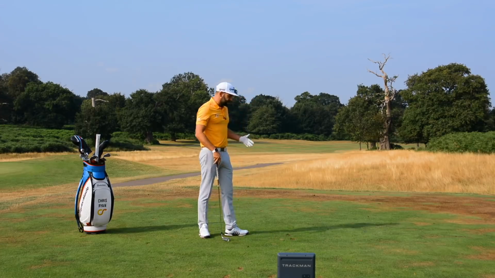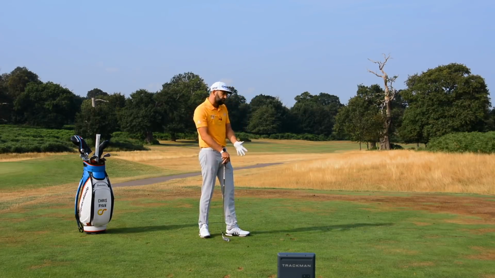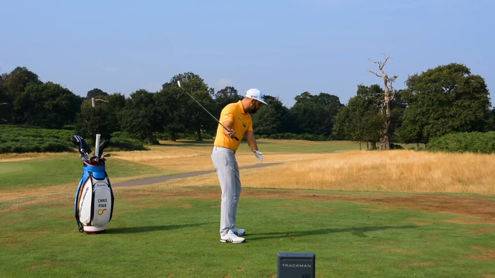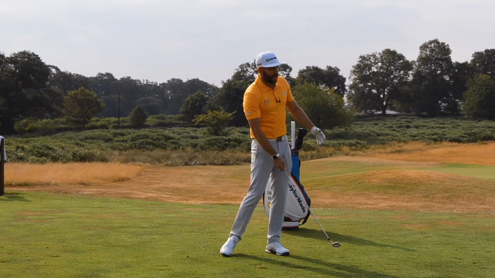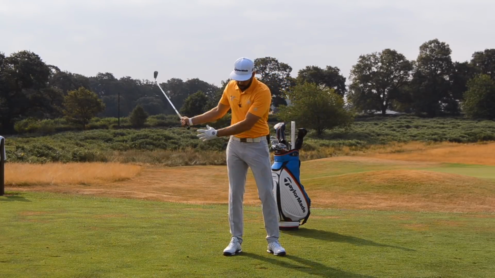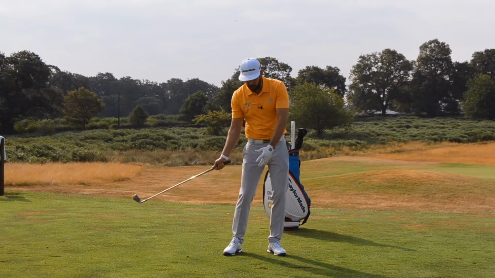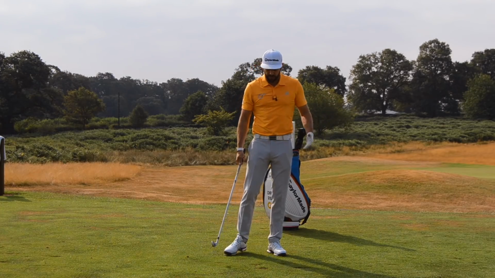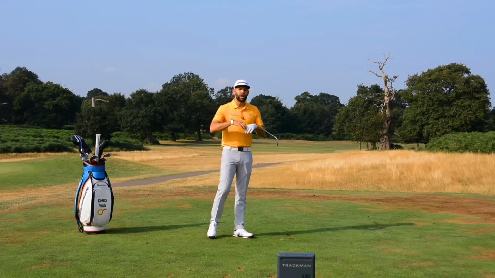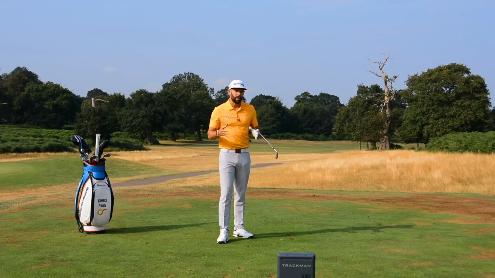So as you can see, if I'm the golfer who's got the ball too far forward in my stance, too much towards my front foot, it's going to promote a leftward path and a left to right curve. If I've got the ball too far back in my stance, I'm going to promote more of a rightward path and a right to left curve. So as you can see, ball position is absolutely vital. It changes so much in your golf swing.